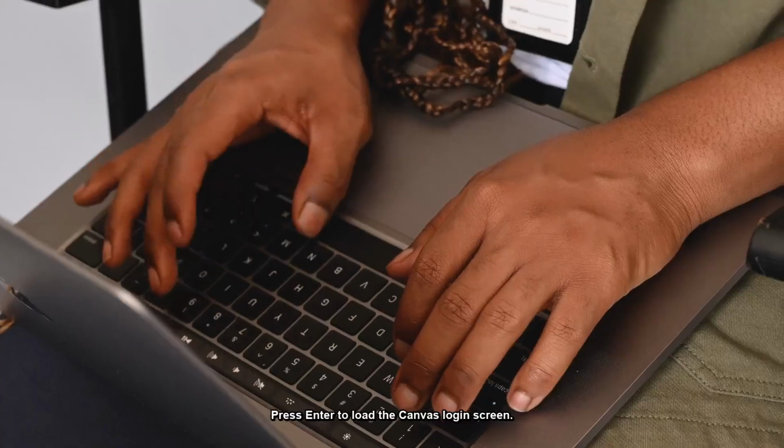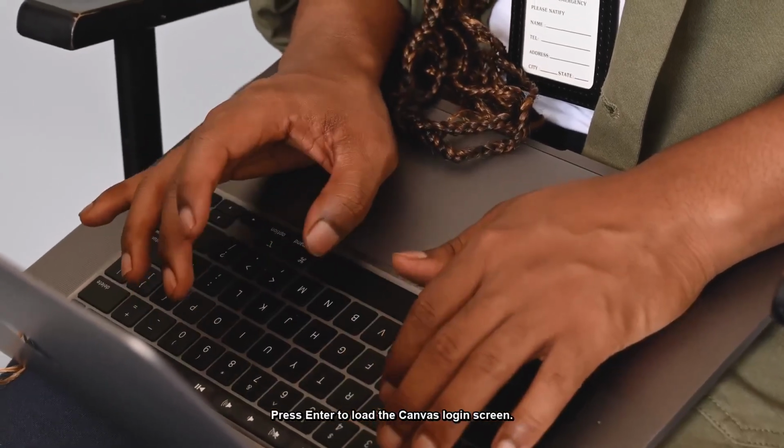In the address bar, type your school's Canvas URL or type canvas.instructure.com if you use the general Canvas login page. Press enter to load the Canvas login screen.